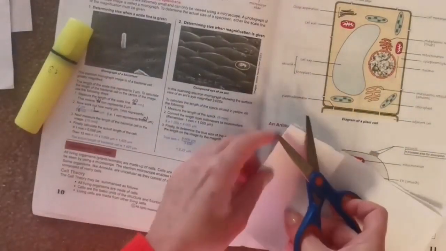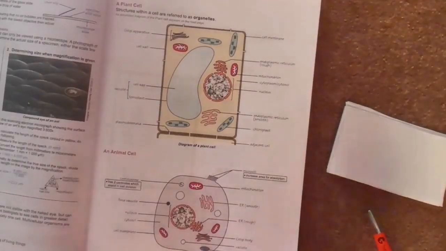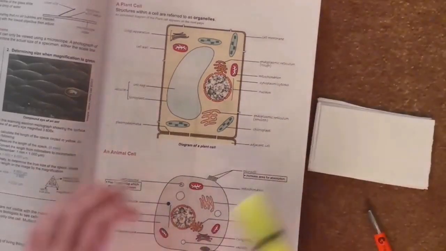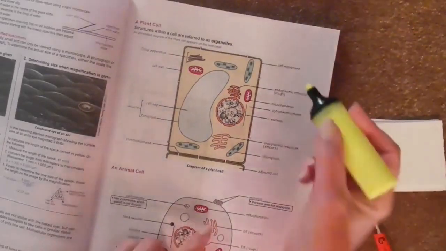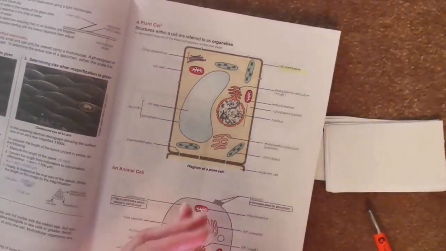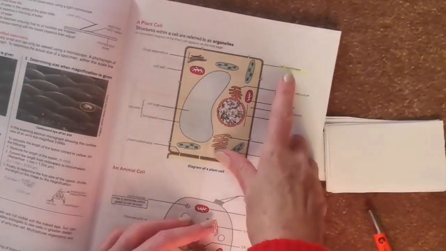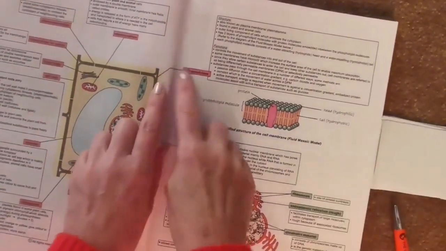I'm a bit lazy, so let's quickly make our cue cards, cheating a little bit. So now that I've got a whole pile of cue cards, I'm going to start with a picture. And I see at the top there, I need to know what the cell membrane is, where it is, and what its function is. So then I'm going to go to the next page. I'm going to find cell membrane, which is right there.